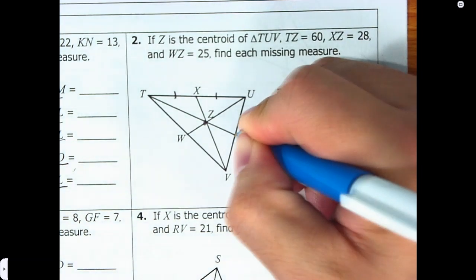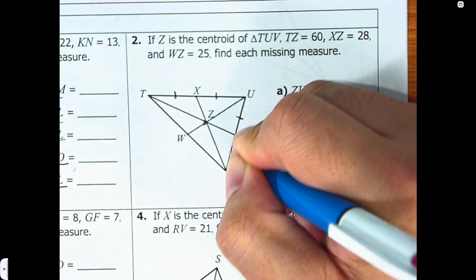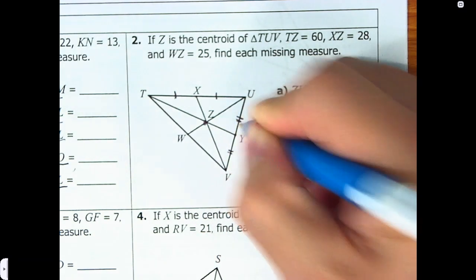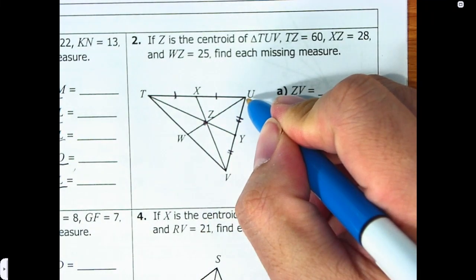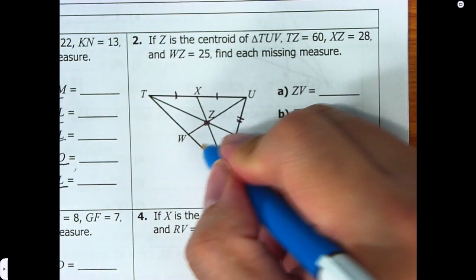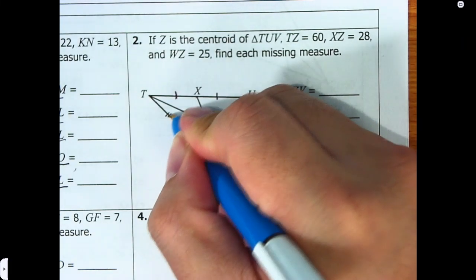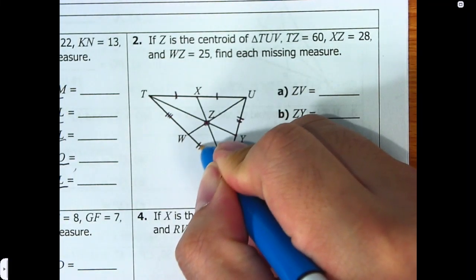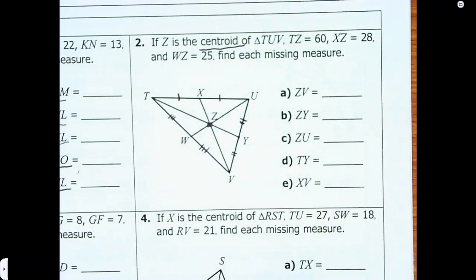Y is going to be a midpoint, so YU and YV are going to be congruent. Let's go ahead and do a double mark. We already have a single mark. And W, going through the centroid from the vertex, means that TW and WV are going to be congruent. So without doing anything else, just the fact that it is the centroid, we can go ahead and claim these facts on our diagram. And you do want to do this.